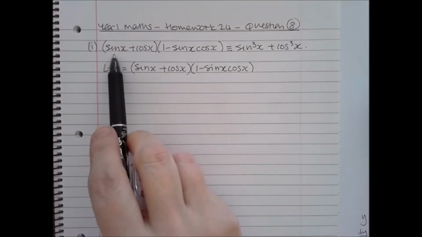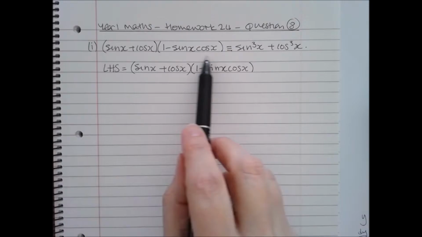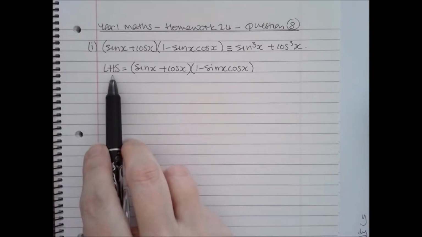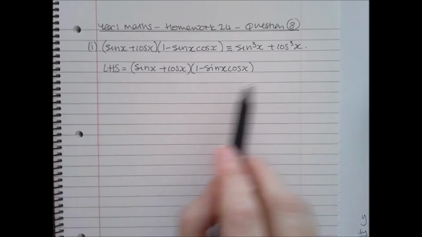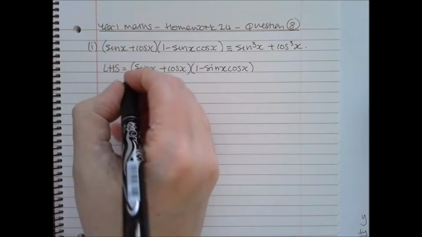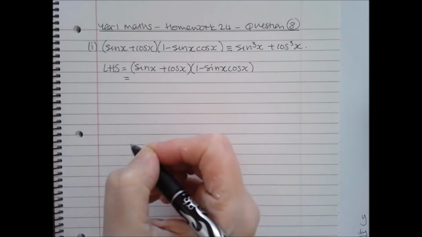Part A then asks us to prove this identity given here. So I'm going to start off with the left hand side and make it look like the right hand side. So this is my left hand side, so the first thing I'm going to do is expand the brackets out.